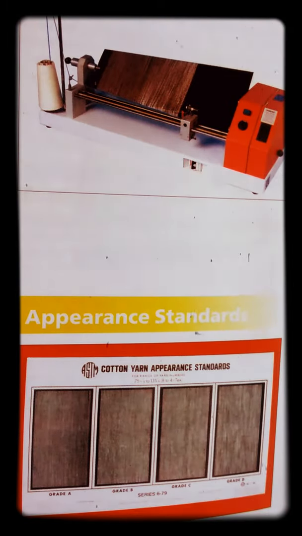Grade B yarns may have no large naps but may have a few small ones. Grade B yarns may have 2 or 3 small pieces of foreign matter per board or specimen, providing they do not form slubs. Grade B yarns may be slightly more irregular and may have slightly more fuzz than grade A yarn.